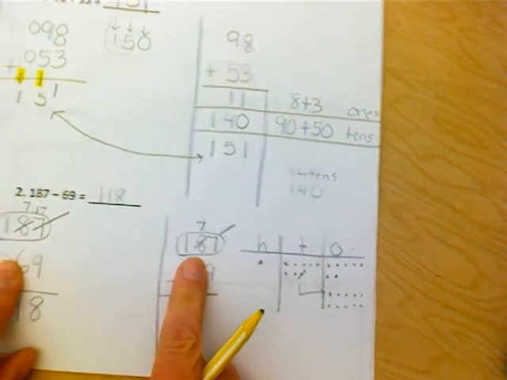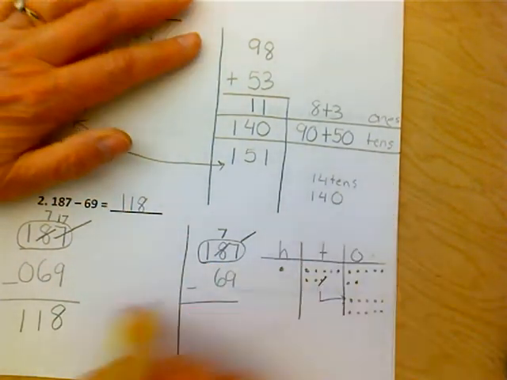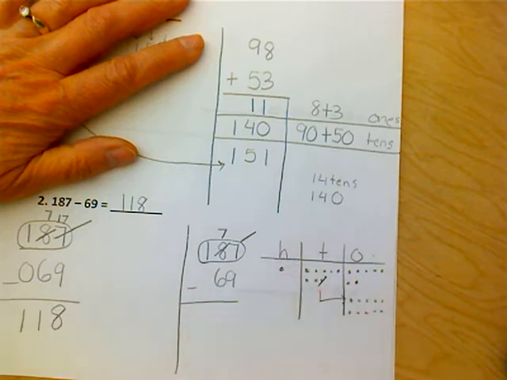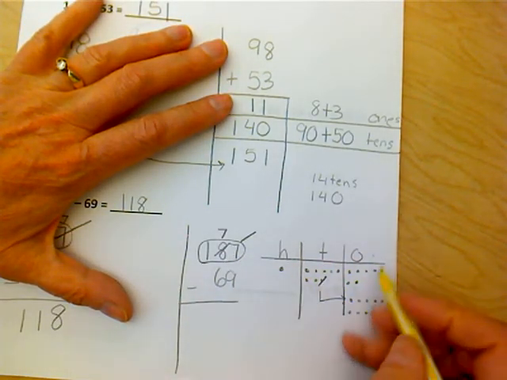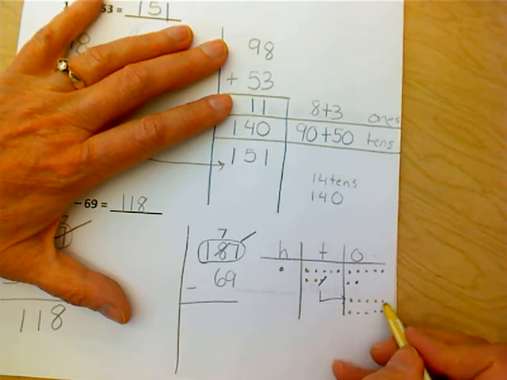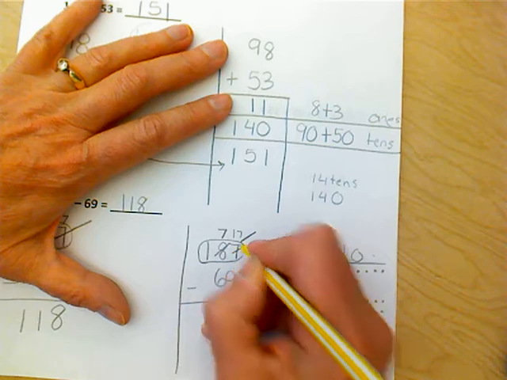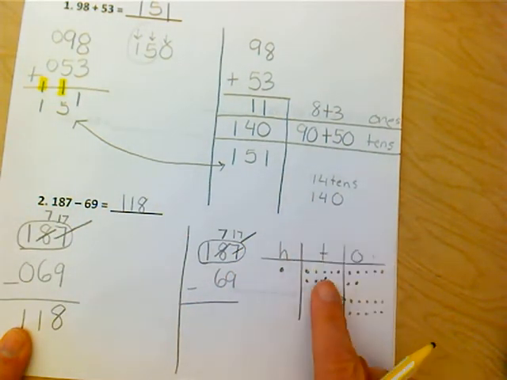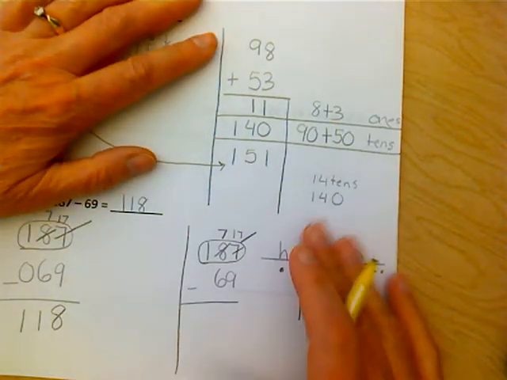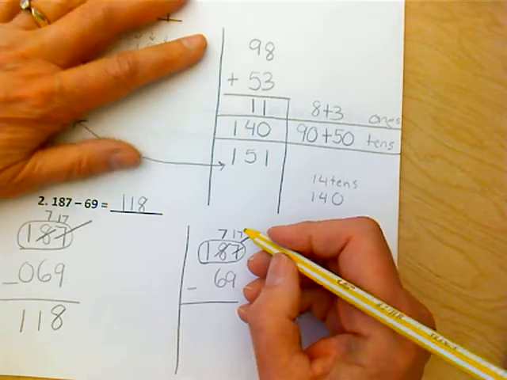Do you see how very similar these two are? That they're exactly the same problem. The only difference is I do this in my head instead of on paper. So now instead of having 7 tens, I now have 10 ones plus 7 ones gives me 17 ones. The process is exactly the same. The only difference is I do this part in my head. If you need to have the chip model, you are certainly welcome to.